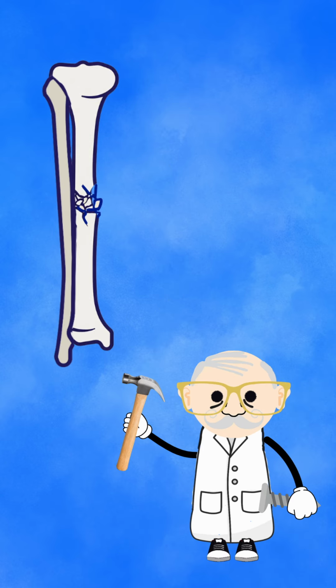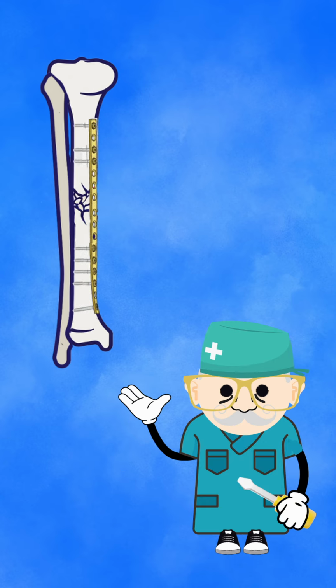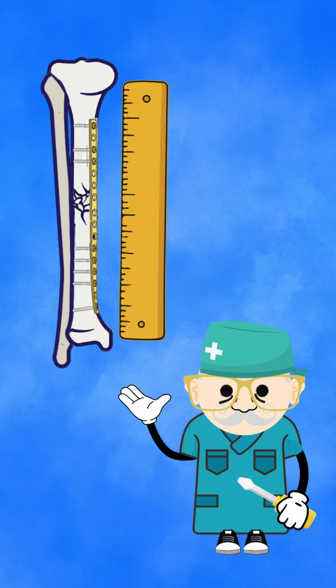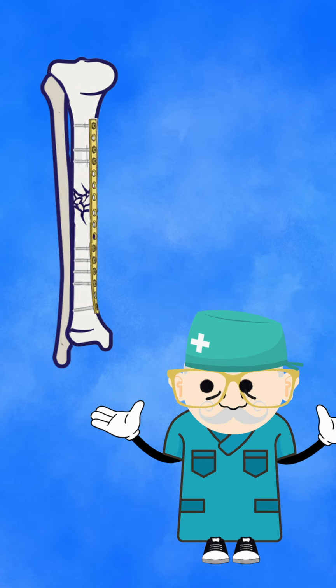Bridge plating. When a fracture is multifragmentary and you can't anatomically reduce every piece, you can use bridge plating. The plate spans the entire fracture zone and is fixed securely to the two main proximal and distal fragments, restoring length, alignment, and rotation, while the intermediate fragments are left undisturbed to protect their blood supply.